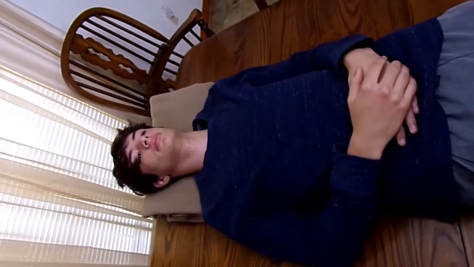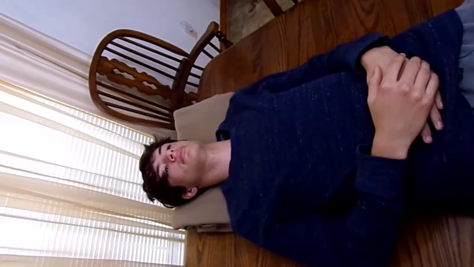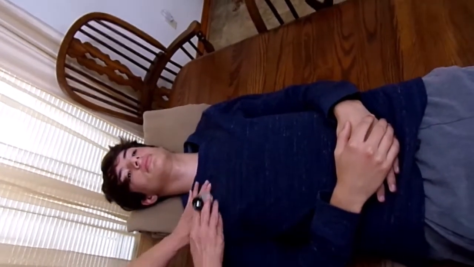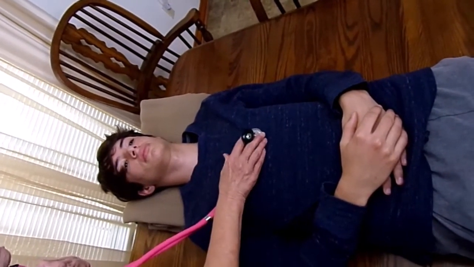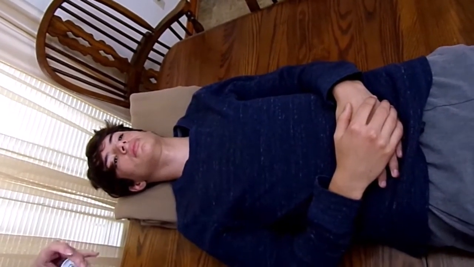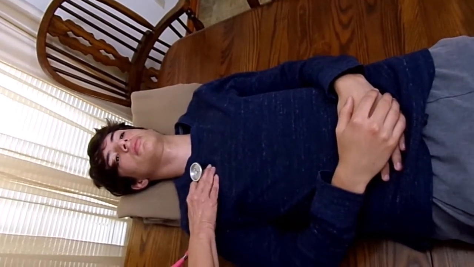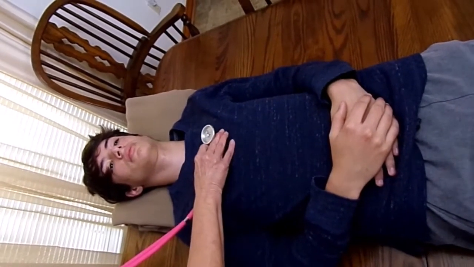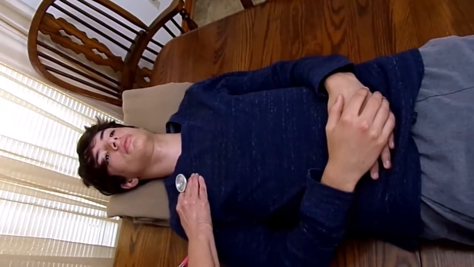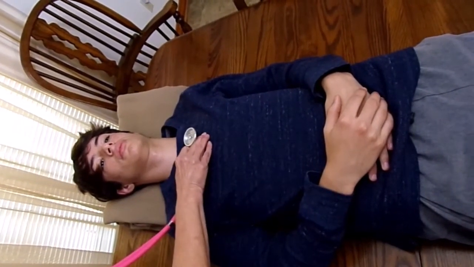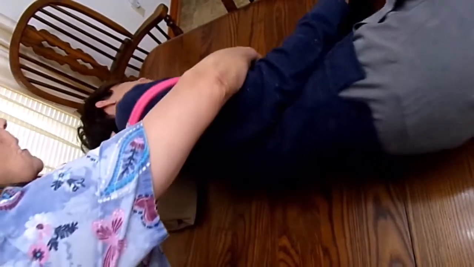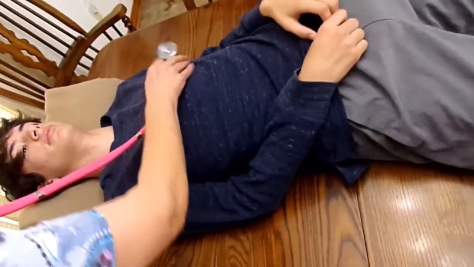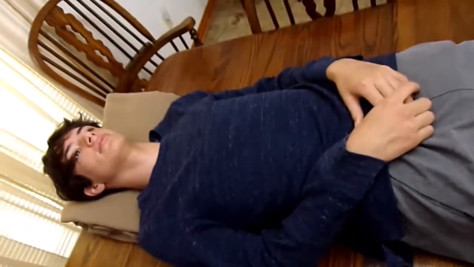Now we're going to be listening to those areas. Same thing as we did last time. Aortic, pulmonic, Erb's point, tricuspid, and mitral. Now with my bell. Aortic, pulmonic, Erb's point, tricuspid, and mitral. And can you roll to your left side for me? Excellent. Very good. Okay, roll back for me. Great. Okay, that concludes your cardiac assessment, Tyler.